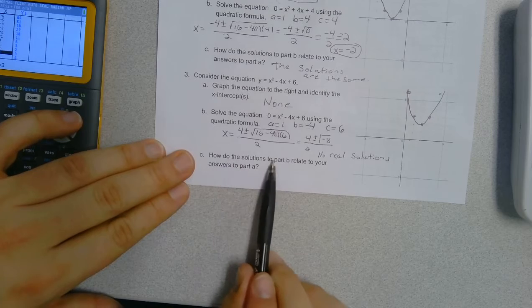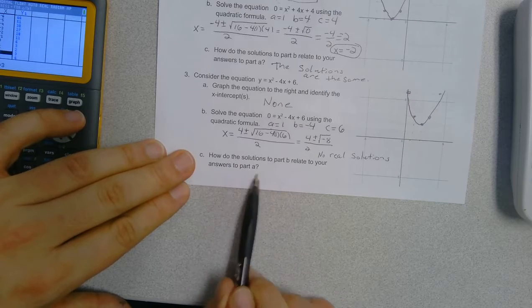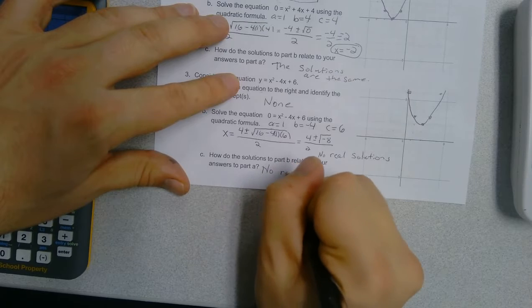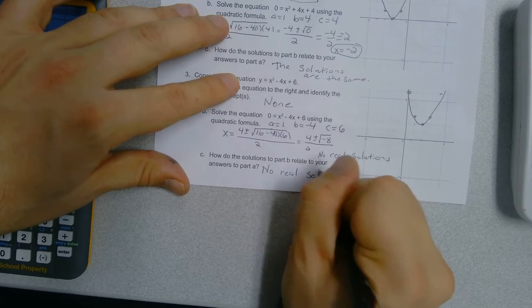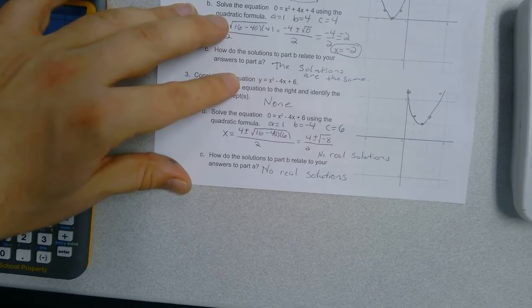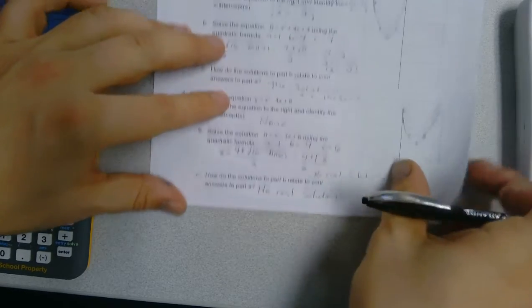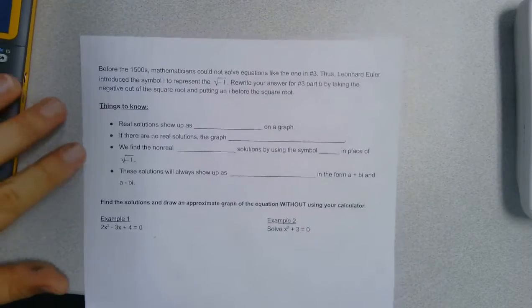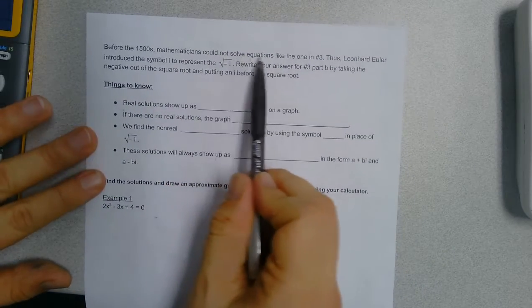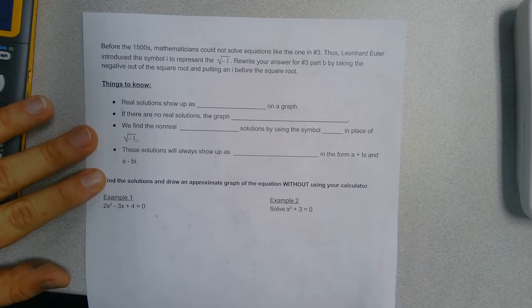So how do the solutions in part A and part B relate? We found no real solutions. So in looking at the back, we'll actually look at something. Before the 1500s, mathematicians could not solve equations like the one in number 3 with the square root of a negative number.